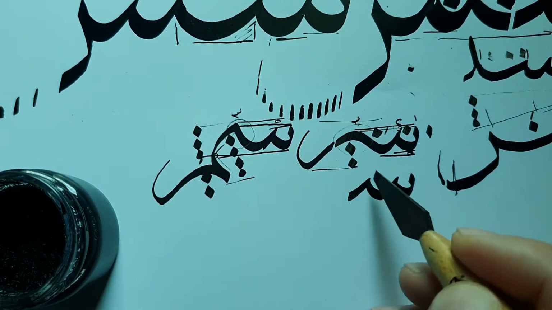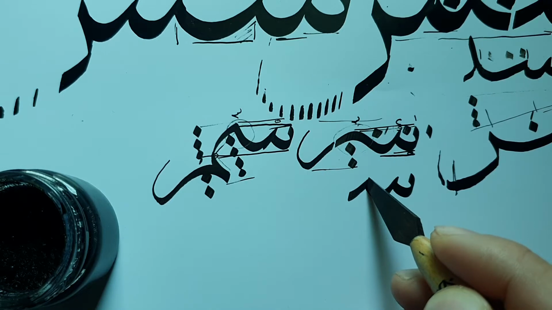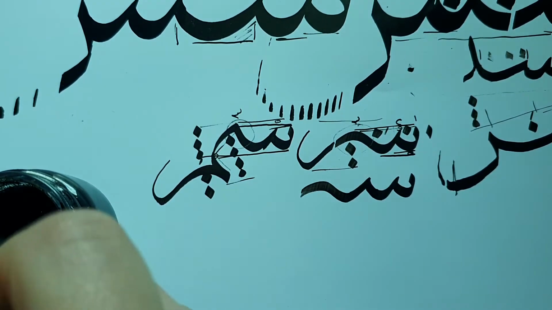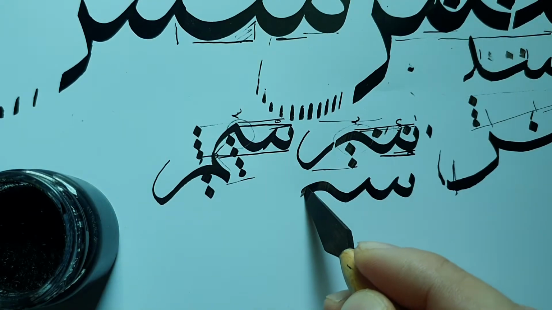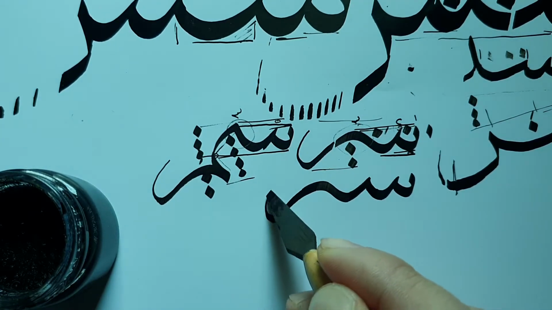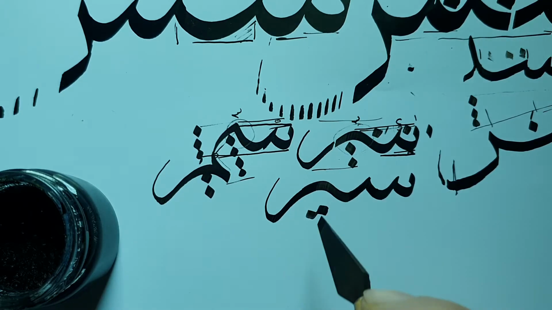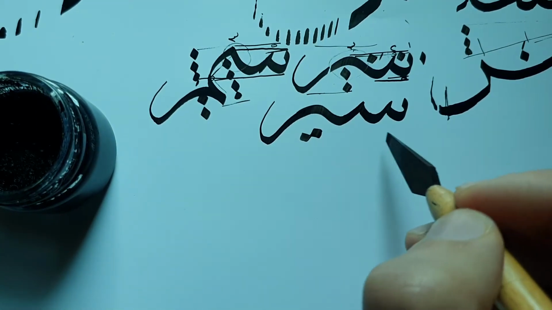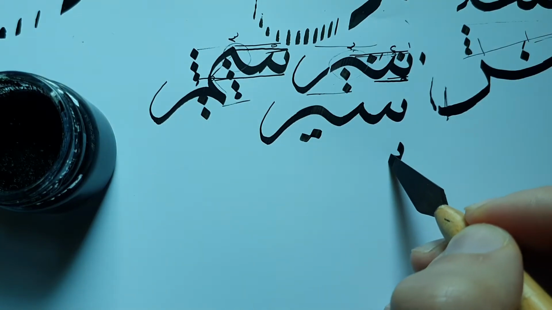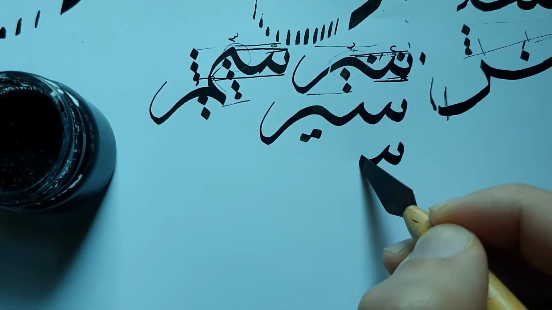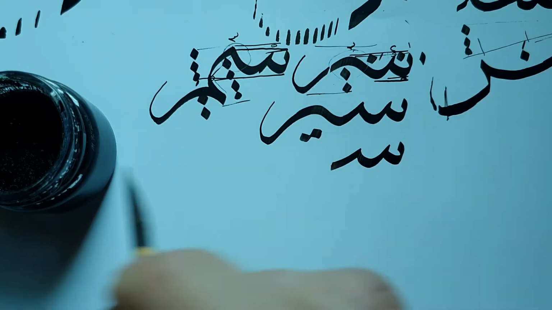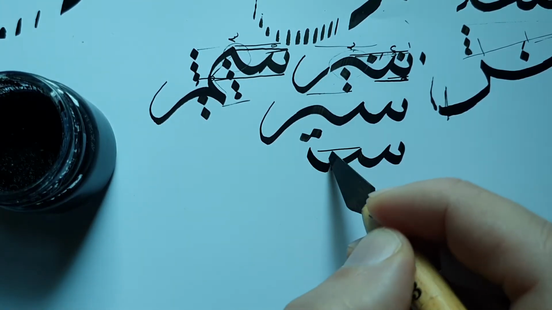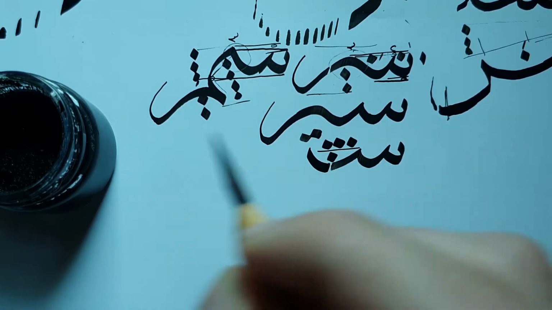Now this ya, you have the option of either doing this connection that we did with the sir above, sayr, for example, or the better option for it would be to go for the high one, the one that we said we use, and here you can add your 3 points and 1 point of drop for the middle connection.